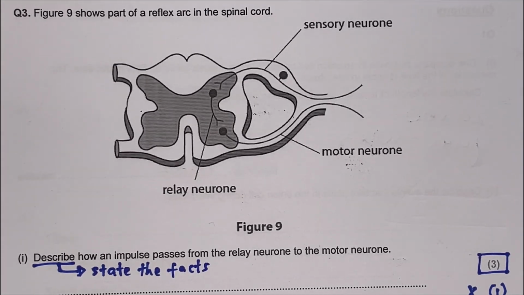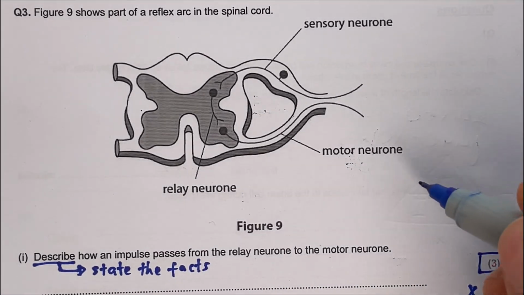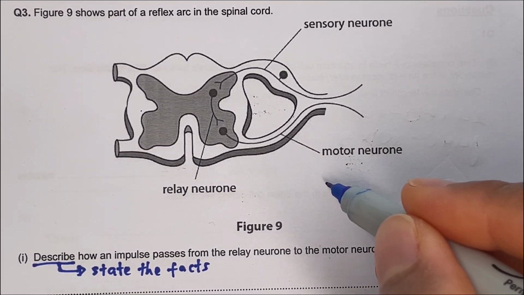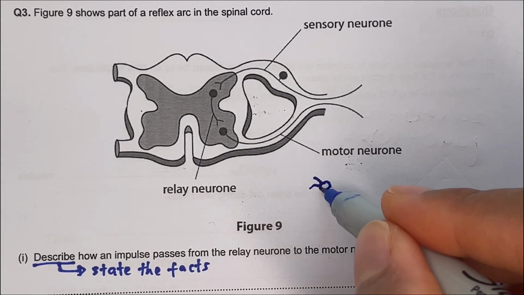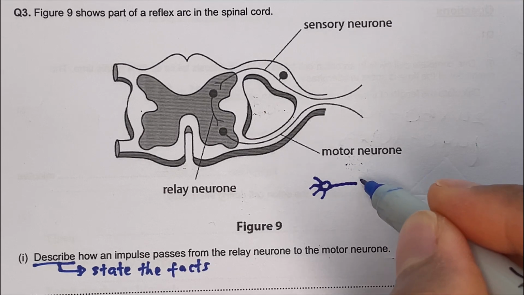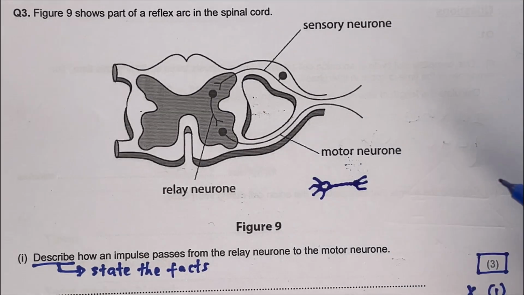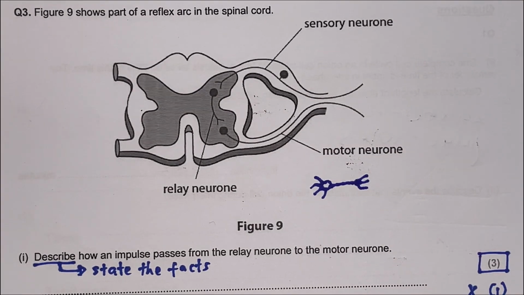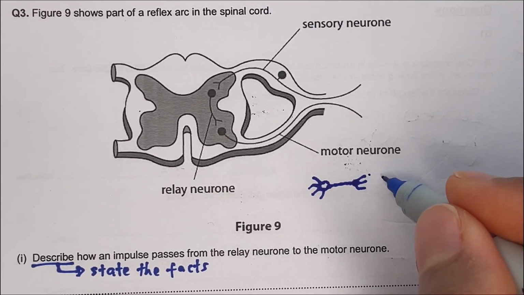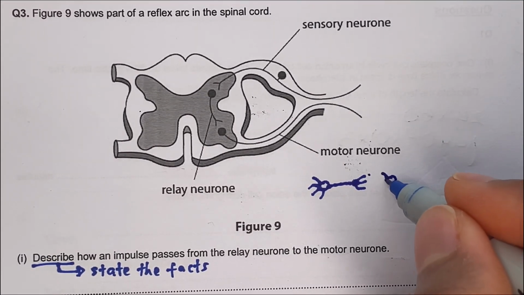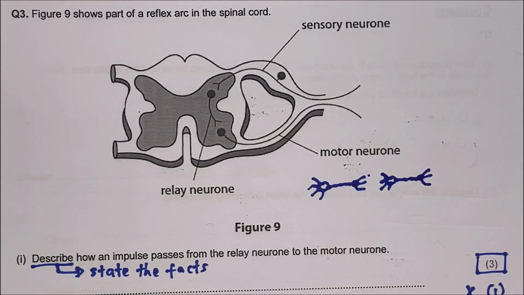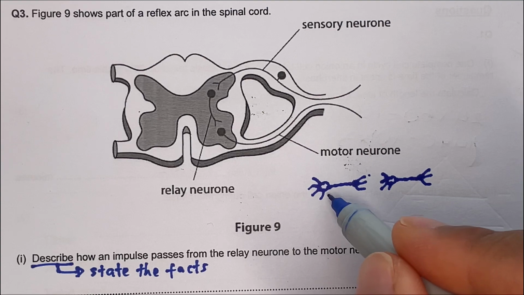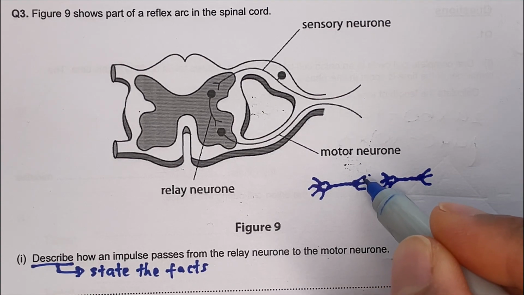In an exam, for me to get the correct mark in this, I have to transfer what I know. Now, what I will do first is to recall the diagram of a neuron. I know that a neuron has dendrites, then the axon, then the nerve ending, and then there's a space here, and then we can see another dendrite or dendron, then axon again, and then nerve ending. And I know that the impulse passes through the axon, then gets to the nerve ending.